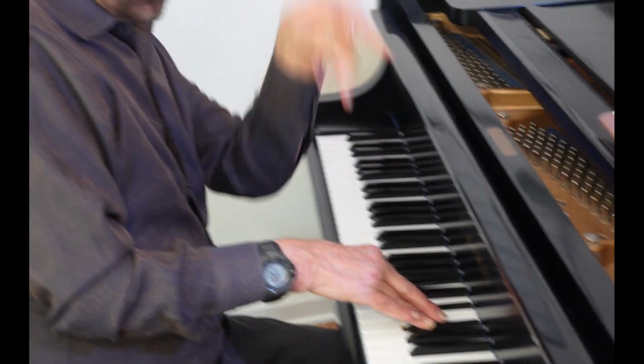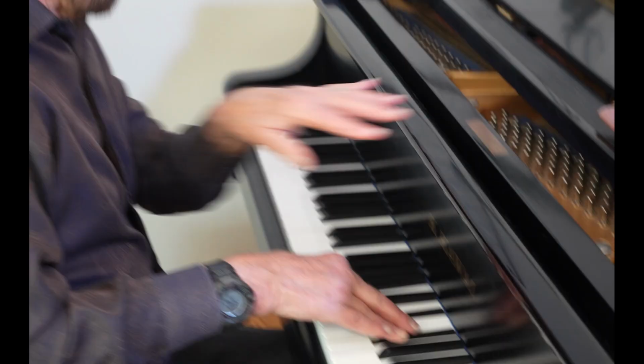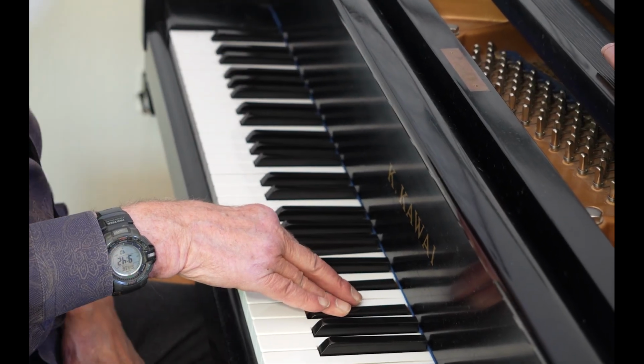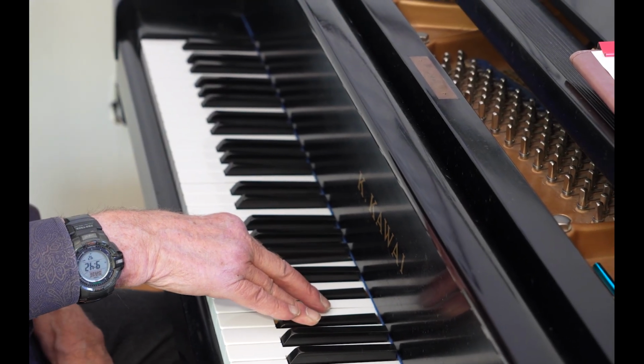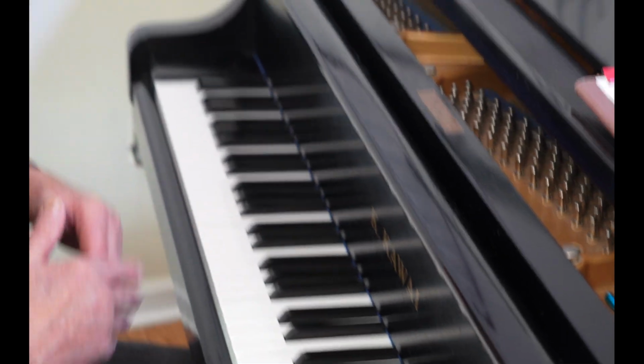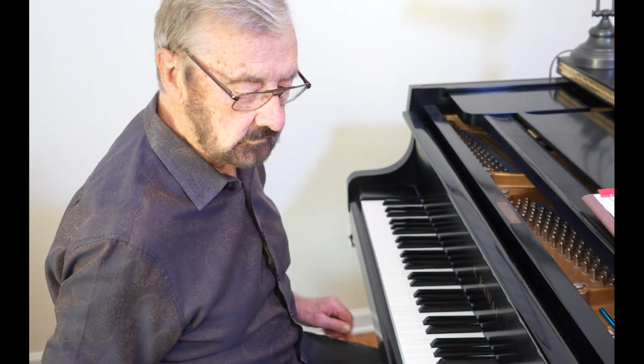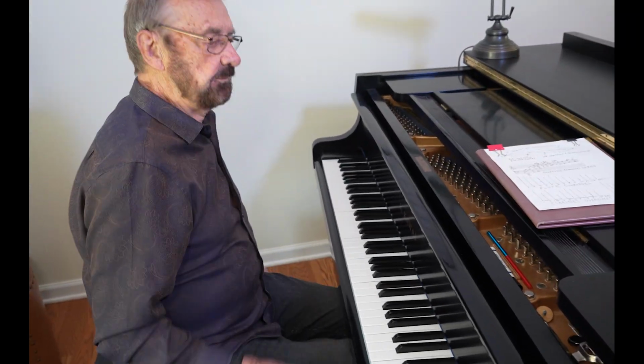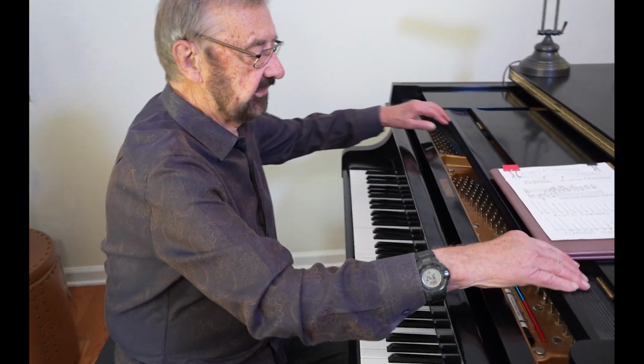The dampers are now up on these 3 notes. It's quiet because they don't match that particular frequency. So it's a very interesting thing.